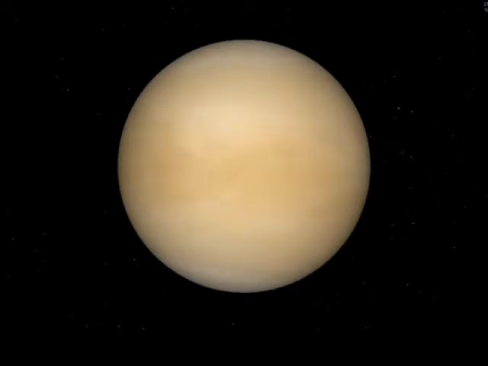Now, apart from those clouds that will suffocate you and the acid rain that will burn you, the surface temperature on Venus is over 400 degrees. Actually, it would melt lead. So once again, if you were there, you'd just be roasted. And the atmospheric pressure is about 90 times what it is on the Earth. So you'd just be crushed. So Venus really isn't a pleasant place to visit at all.